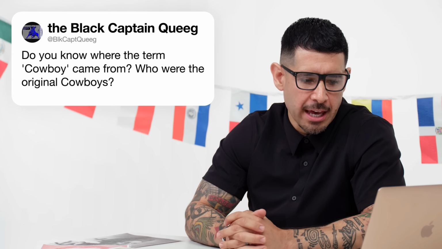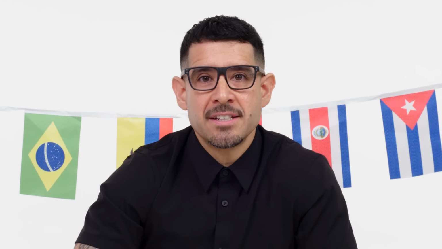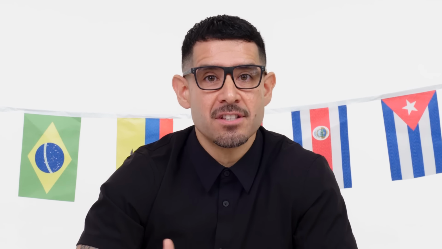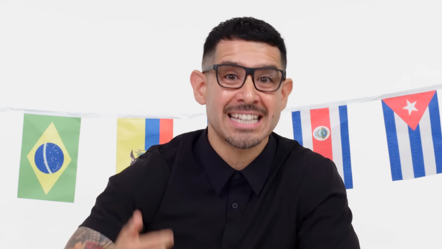Black Captain Queeg asks, do you know where the term cowboy came from? Who were the original cowboys? The original cowboys were vaqueros from Spanish-ruled Mexico. Spain, or the Iberian Peninsula, was ruled by different Islamic kingdoms for at least 7 centuries. So the idea of a vaquero also encapsulated Islamic, Arabic traditions. Alongside actual Spanish conquistadors and colonizers, we had horses, sheep, pigs, and cattle who accompanied them. And that's where you get the vaquero emerging as the prominent livestock handler in the 16, 17, 1800s.